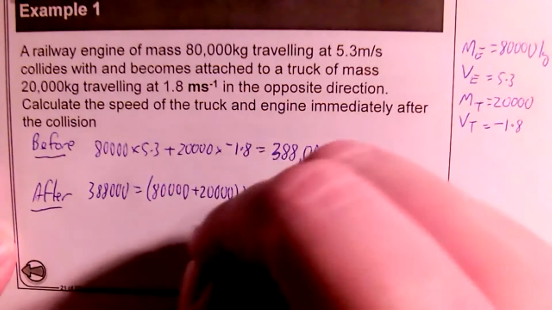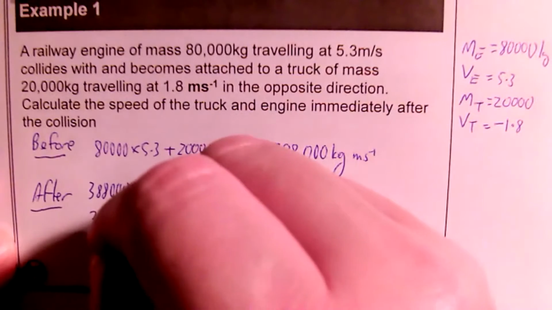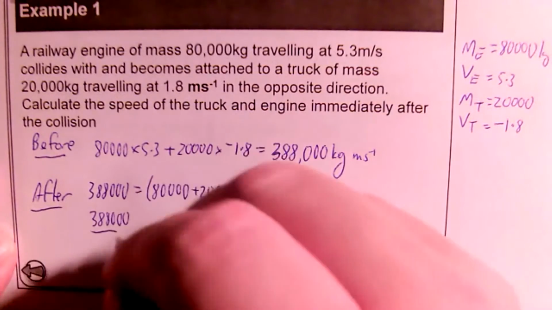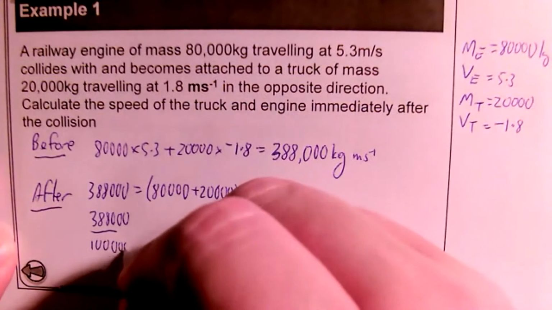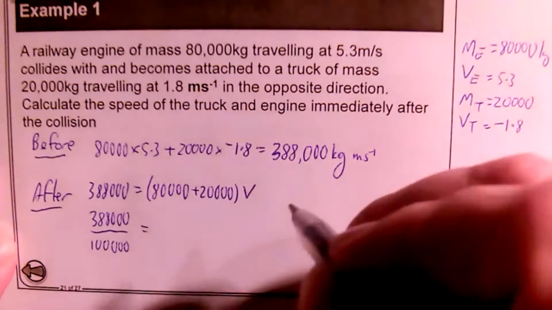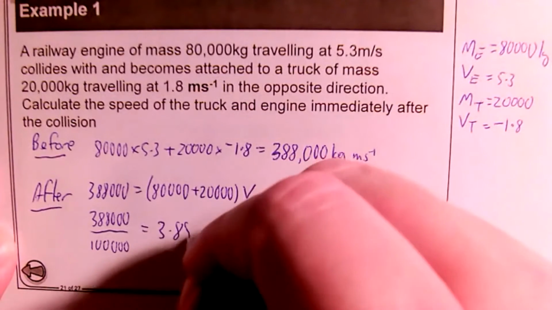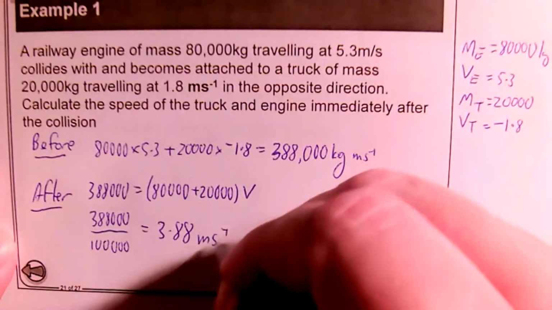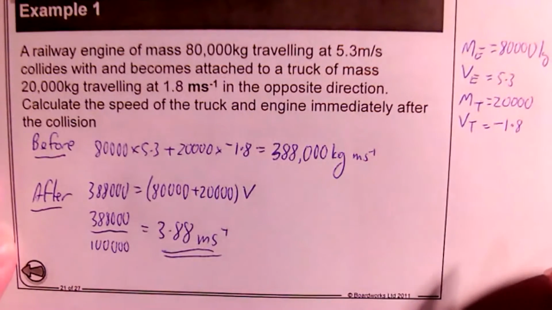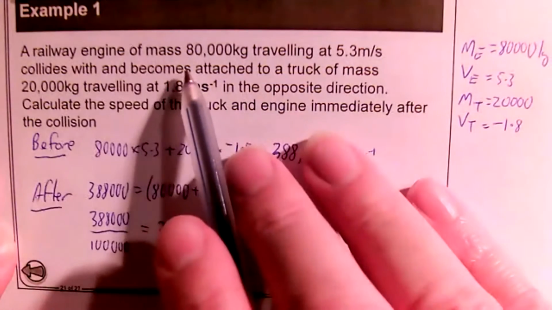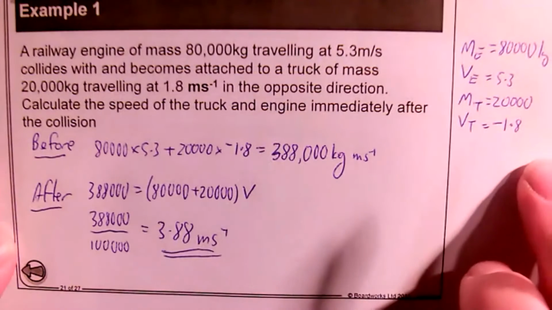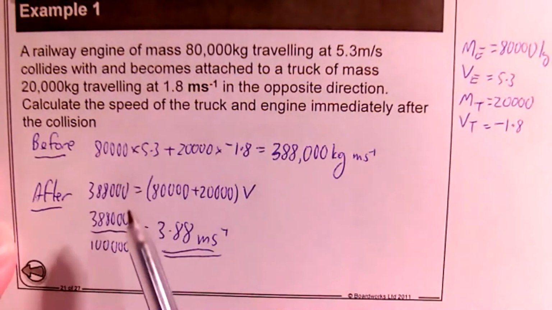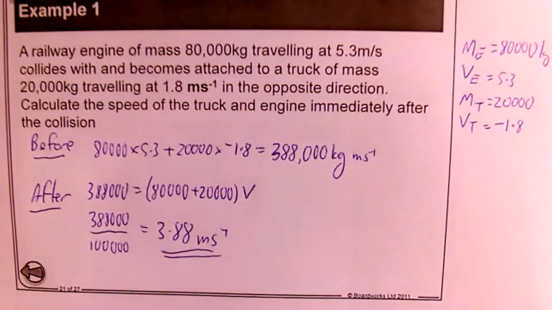So if we actually solve this, 388,000 divided by 80,000 plus 20,000, which is 100,000, is equal to 3.88 meters per second. Okay, and it's moving in the same direction as the railway engine was at the beginning because it's positive. So that is how you go about answering that question. Start with before, end with after. So that's a very standard collision.